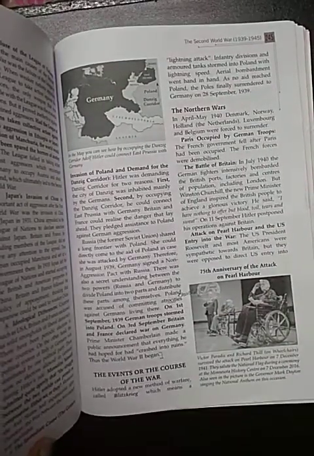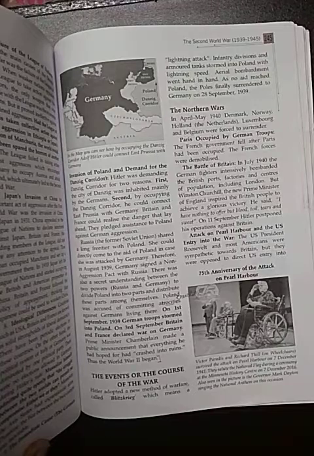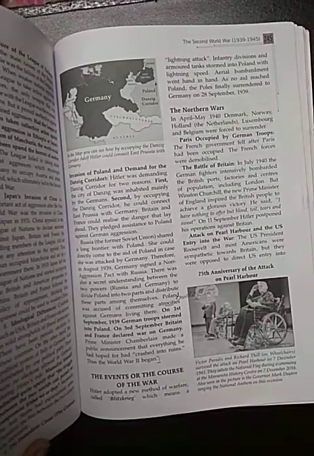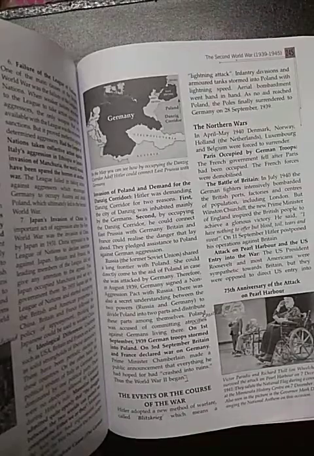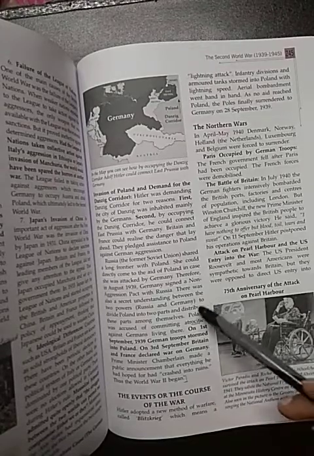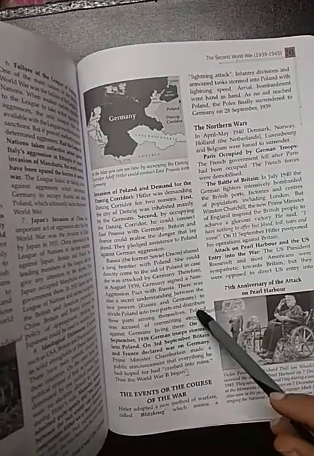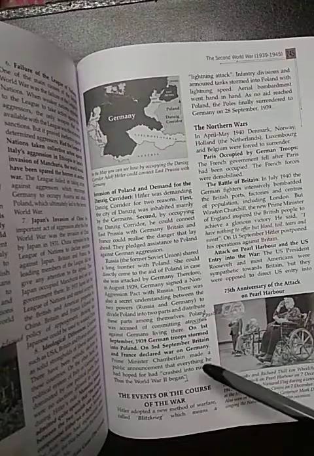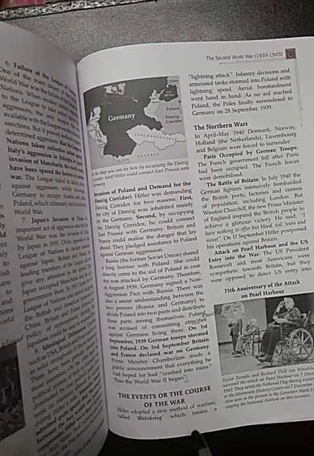So all these were the reasons and causes behind the Second World War, and no one was there who could stop it. Even some nations tried to stop this world war, but all in vain. And finally, in the year 1939, the Second World War started.